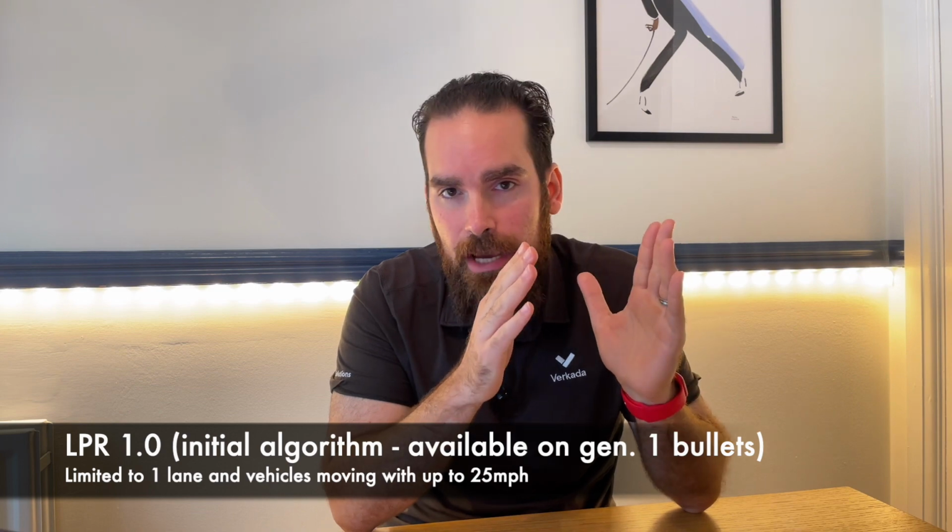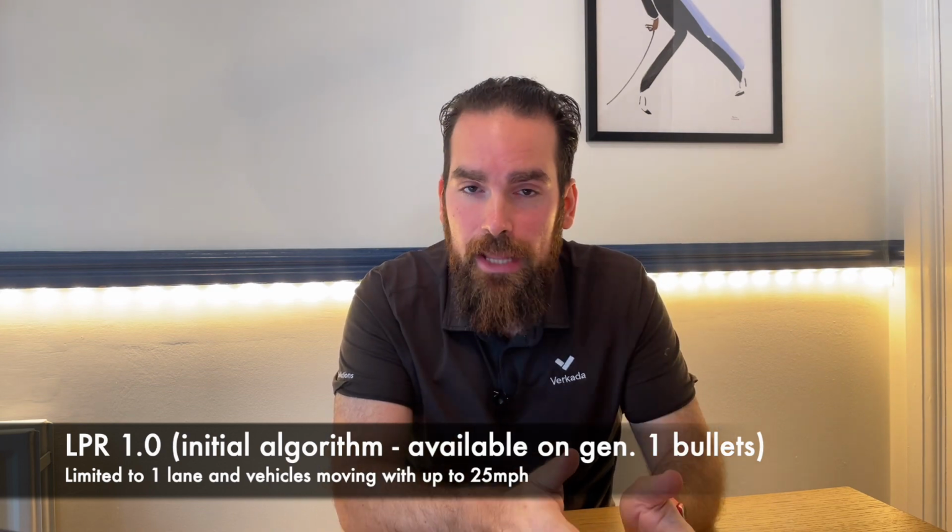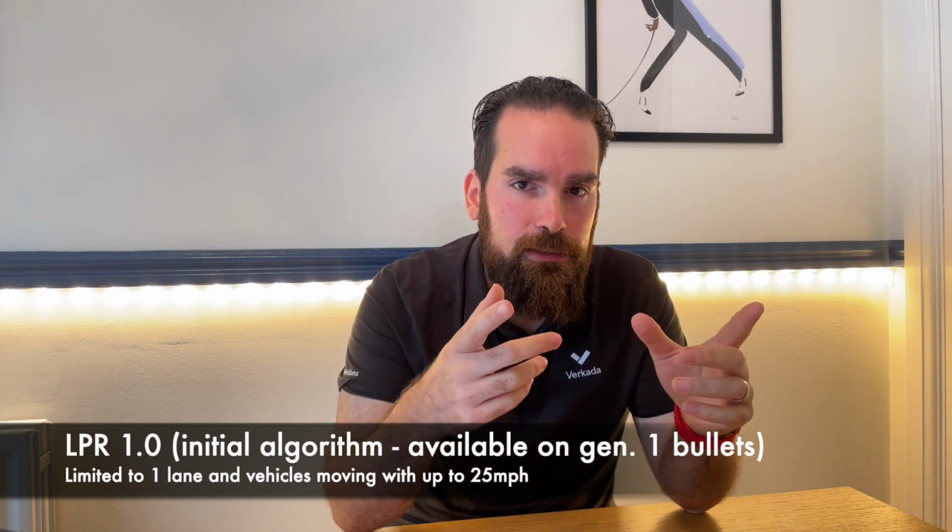Now, back in the days when I joined Verkada, the initial license plate algorithm was not as performant as the one today. So you had to take care, position the camera only on a certain lane, create an area of interest, and make sure that the vehicles don't traverse it at more than 20 or 25 miles an hour.